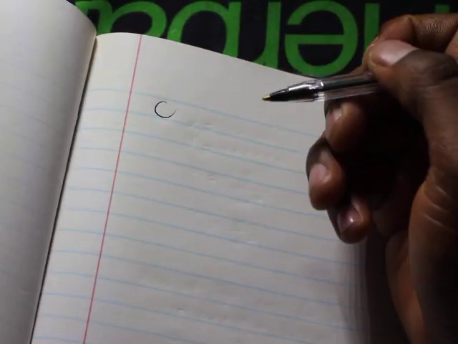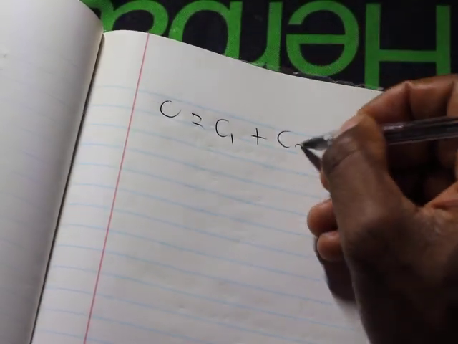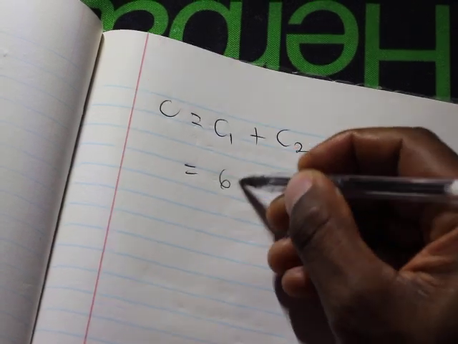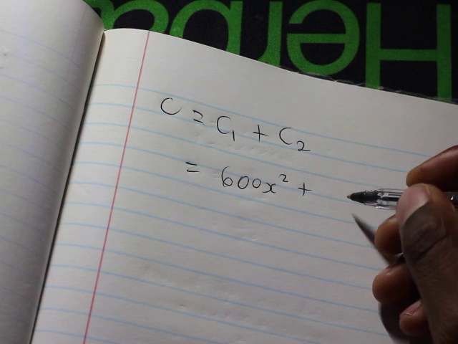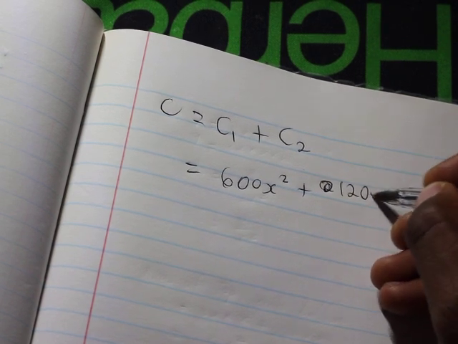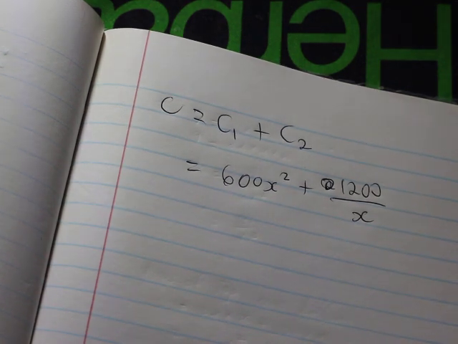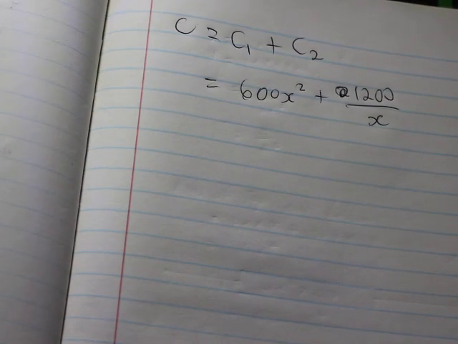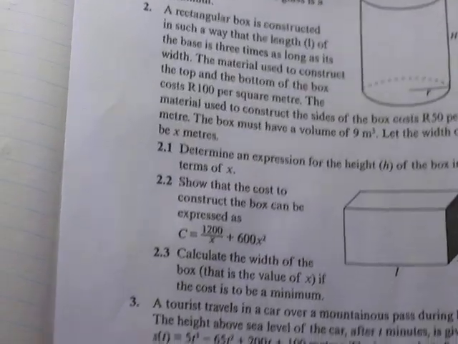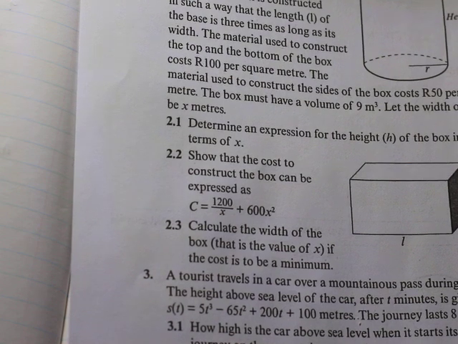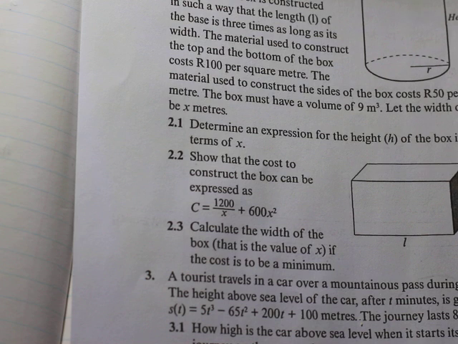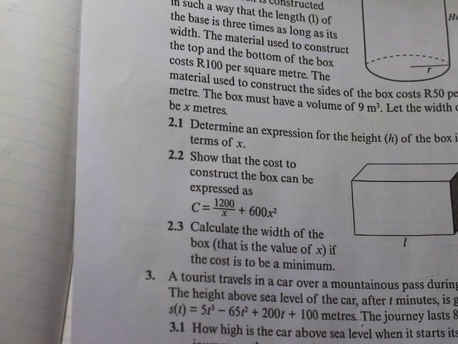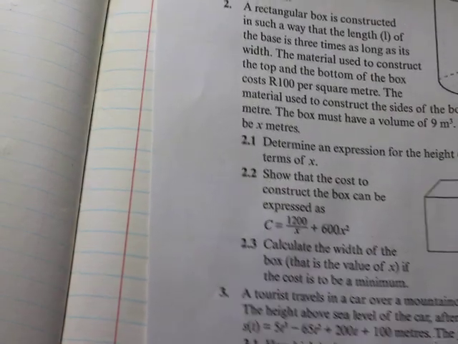So the cost is then going to be equal to C1 plus C2, and C1 we calculated to be 600 x squared, and C2 was 1200 over x. You can see it came out beautifully. Now we're ready to calculate the x, which is the width that they're looking for in the following question, 2.3: calculate the width of the box. That is the value of x. And obviously we're just optimizing the width.